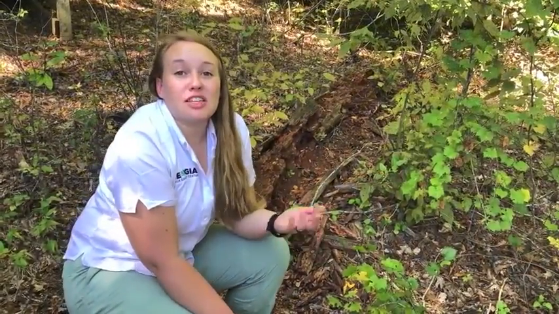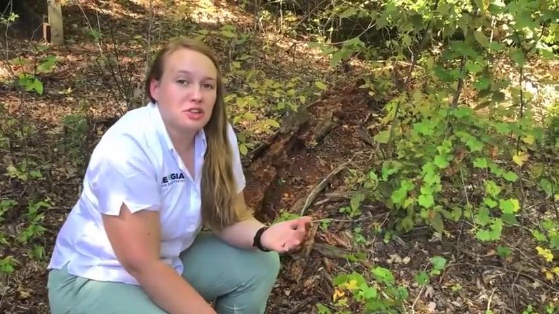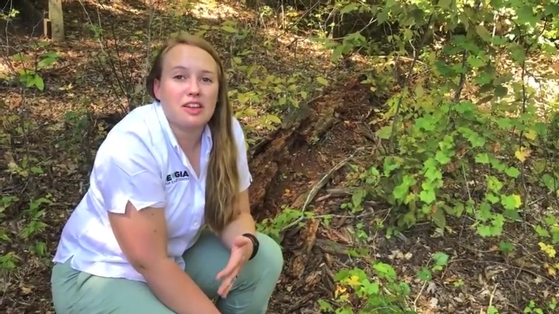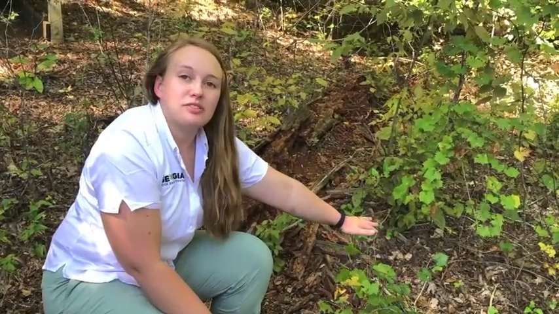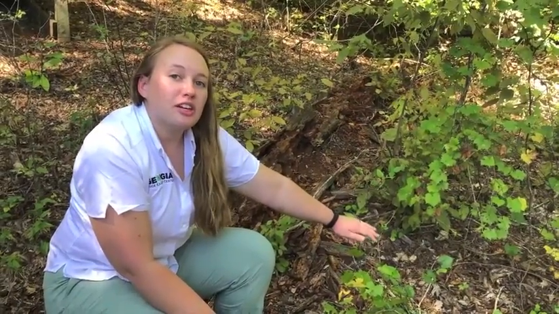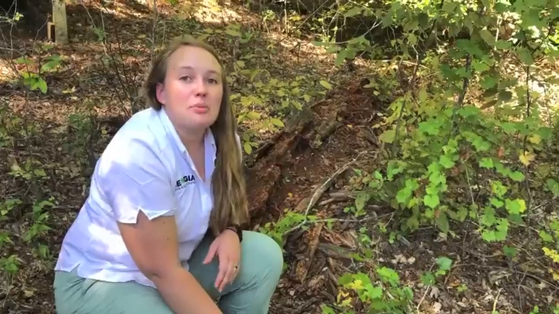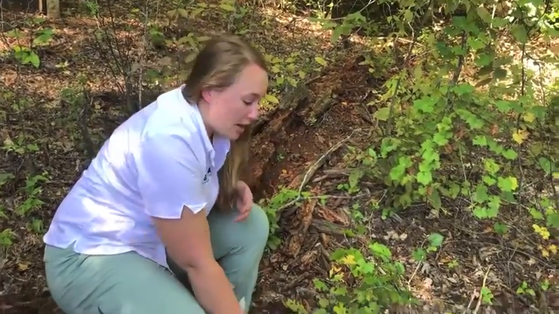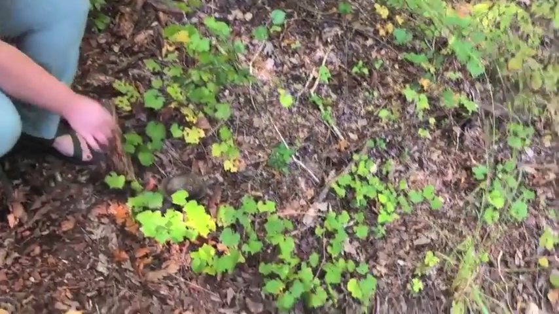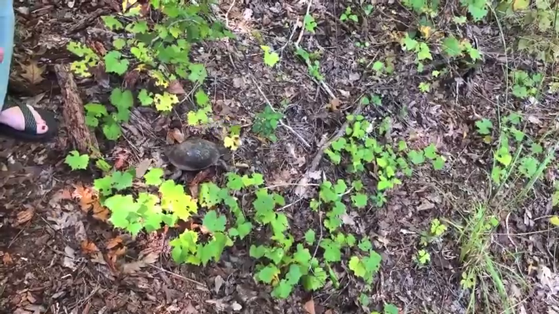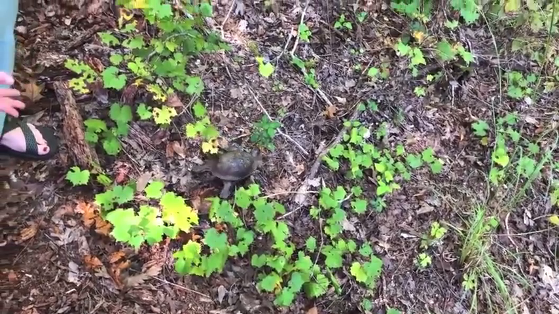Once all of the leaves fall off of our deciduous trees, what happens to them? Well, there are many, many benefits of all of the leaf litter on the ground. Leaf litter naturally offers a place to camouflage for small animals, like this box turtle.